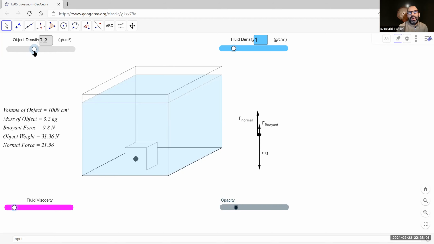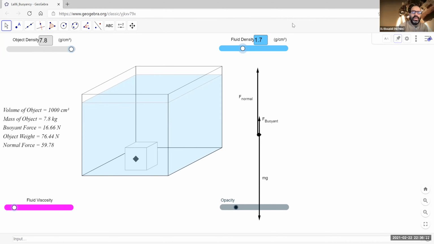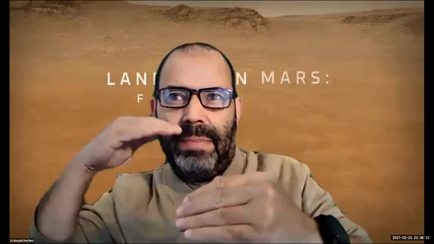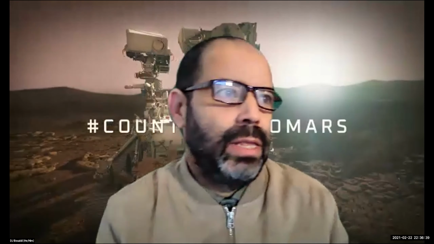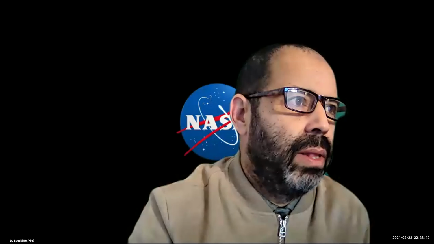At some point, you're going to be loading iron in here. 7.8, the density of iron, okay? And changing the density of the fluid to something else and looking at the numbers. So that's basically the questions for this animation. Is this self-explanatory, at least the animation itself? The only thing is you have to go through the questions and basically change this and that and report the numbers and answer the questions.